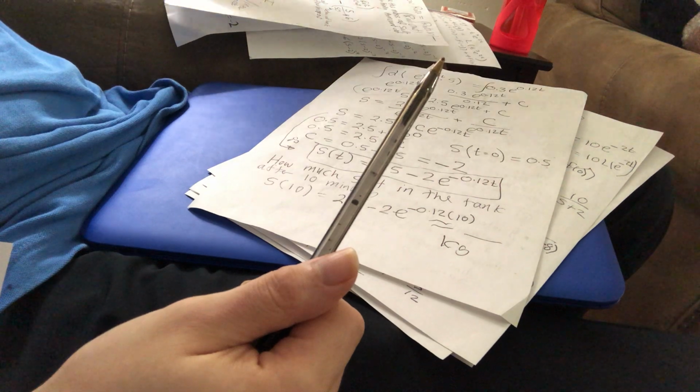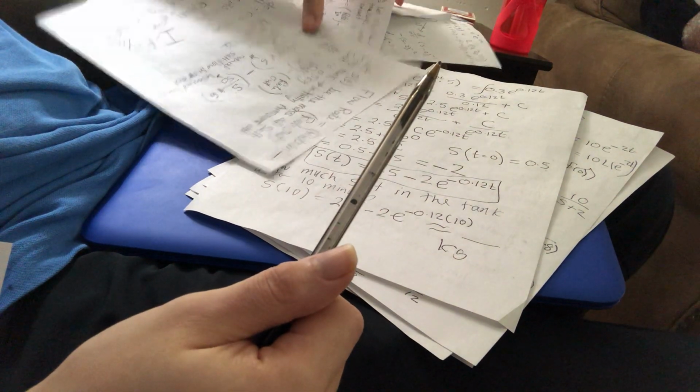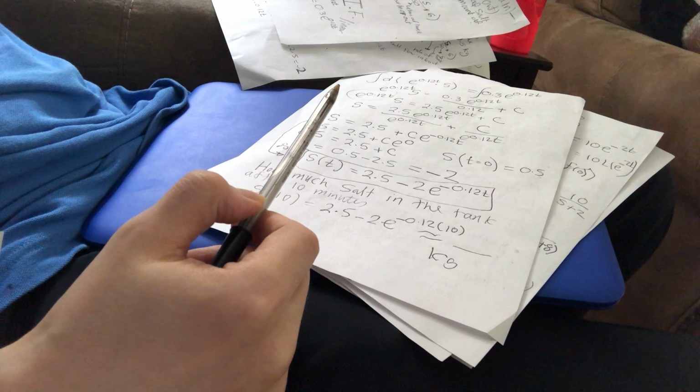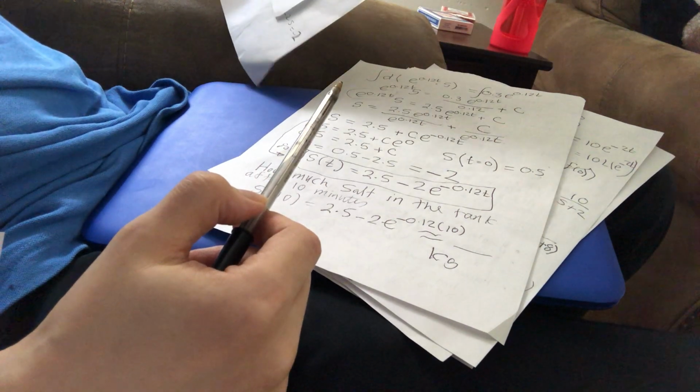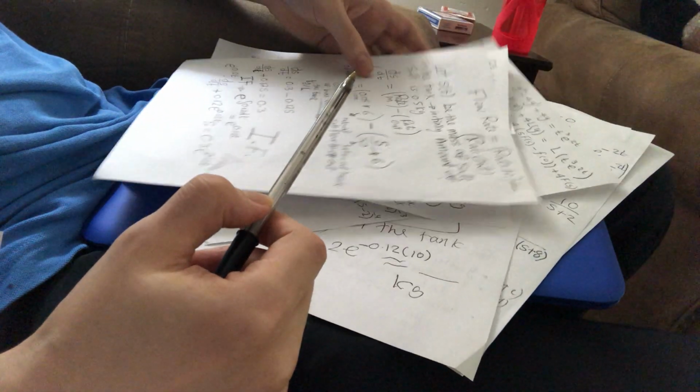Have a good understanding of this, but the main idea is you need to practice Laplace transformation and Laplace inverse. Okay? I'll see you when it's time for the next worksheet. Good luck.